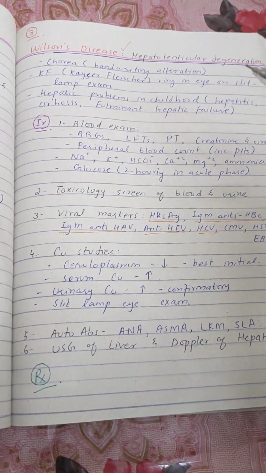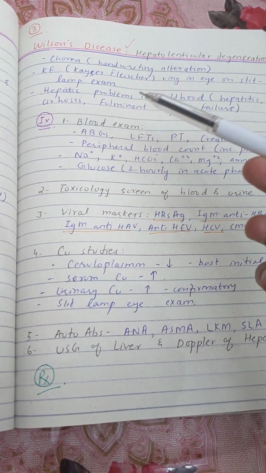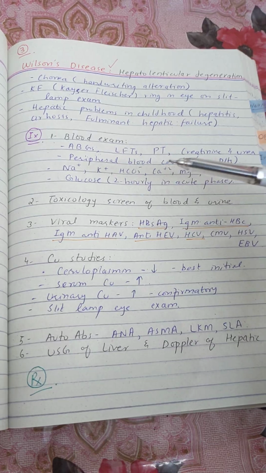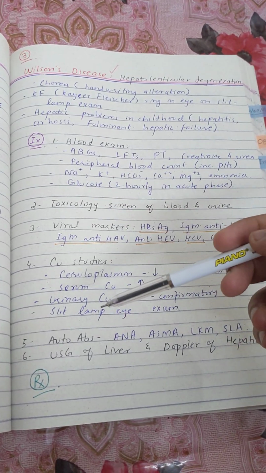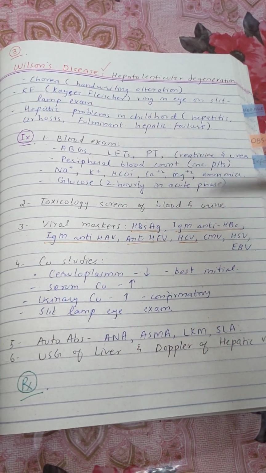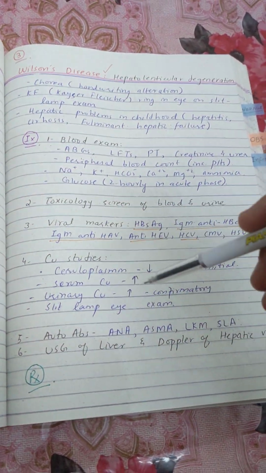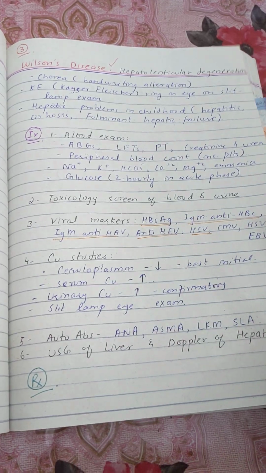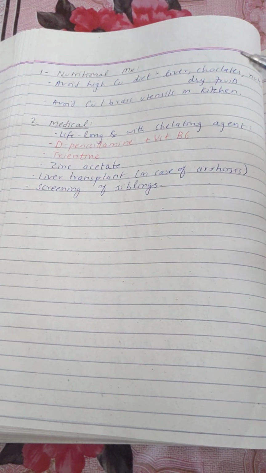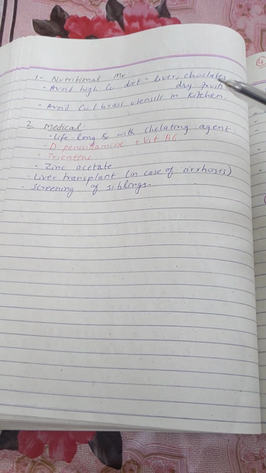So Wilson's disease presents with chorea, Kayser-Fleischer rings, and hepatic problems. Important examinations include blood exam, toxicology screen, viral markers, copper studies, autoantibodies, and ultrasound of the liver and Doppler of hepatic veins. But the most important of these examinations are the copper studies, which are specific for Wilson's disease. And the treatment options will be a copper-free diet and medical treatment with a chelating agent, along with liver transplant in case of cirrhosis.